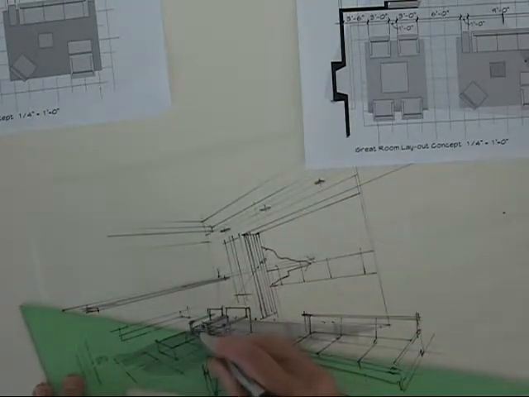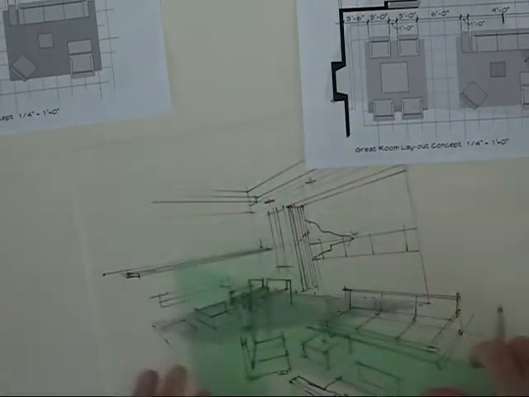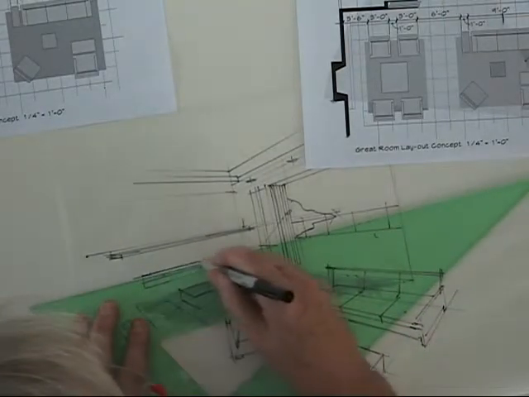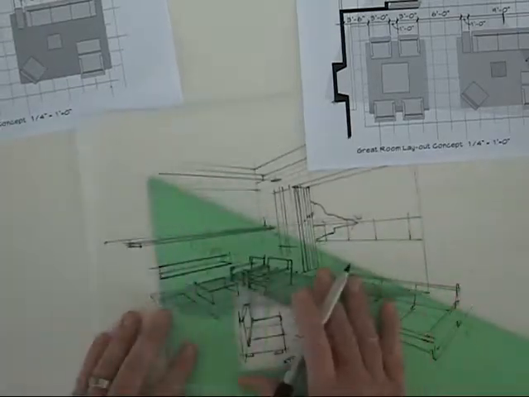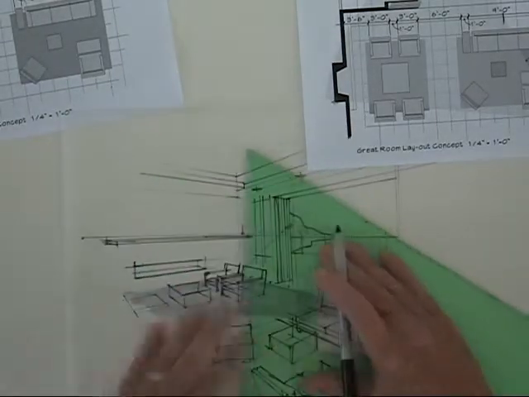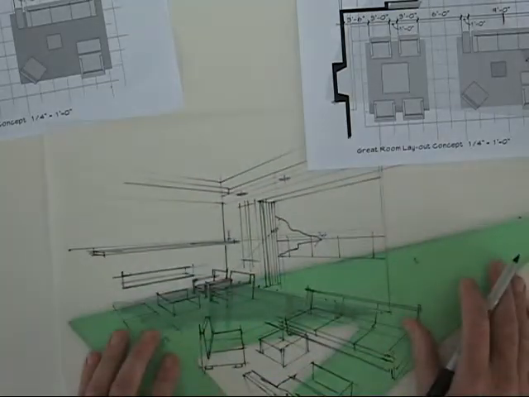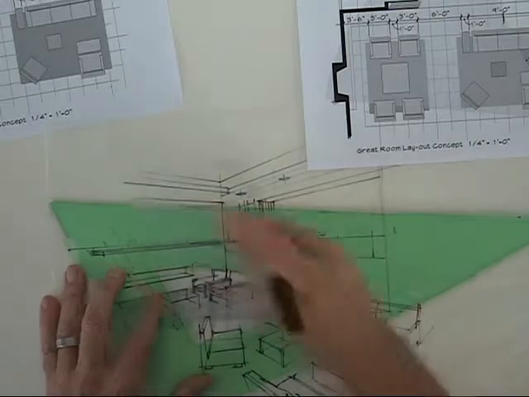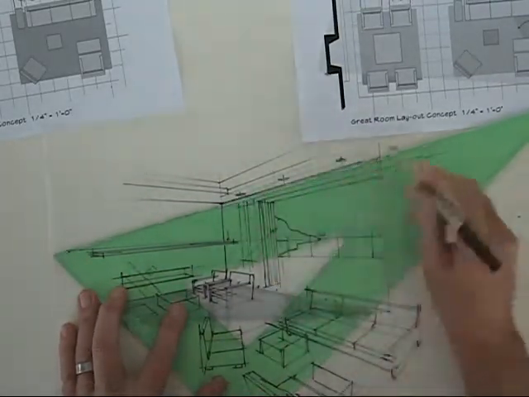These layouts, these measuring lines, can only take you so far, and it will never replace your sense of scale, your sense of proportion that you develop as you do more and more of these drawings. I just want to put in a few last lines here.